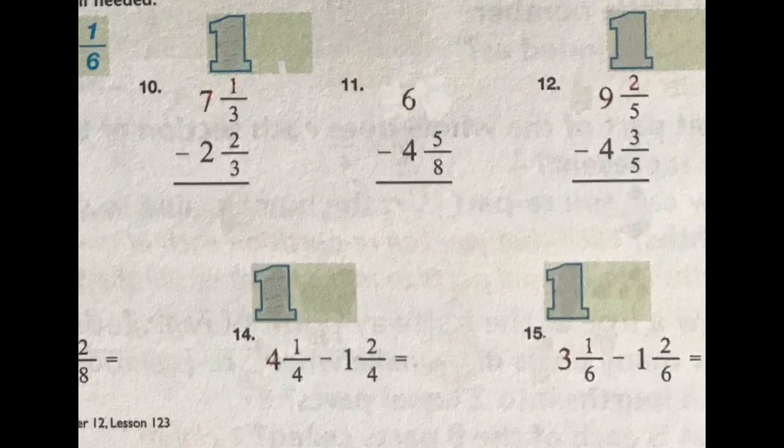All right, so we have 7 1/3 minus 2 2/3. We can't take 2 from 1, so we will need to rename. So let's knock down this 7 to 6. And we have 1 that we're going to turn into a fraction. You got to look here at the units. Okay, it's in thirds.